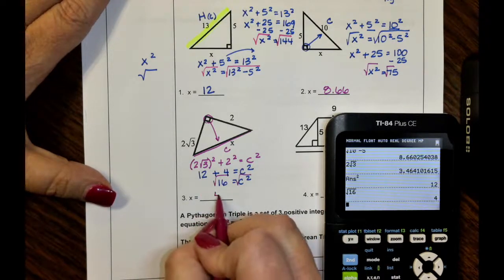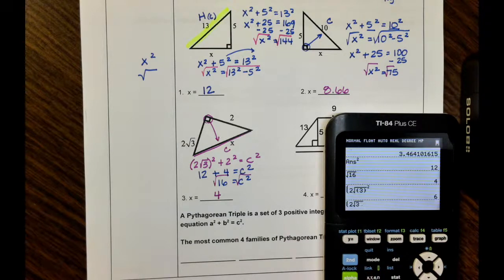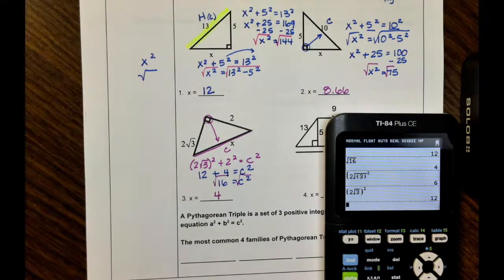You could also do the 2 root 3 all in one piece. Do it in parentheses. 2 square root of 3, close your parentheses, squared. Oh, it didn't square the whole thing. So 2 square root of 3 squared. That's why it's better to just type it all in. There you get 12. That's why it's better to just type it in, hit enter, and then square it at the end.